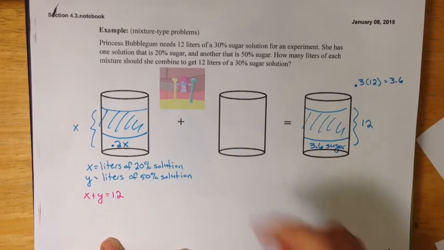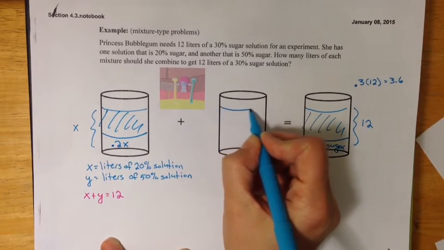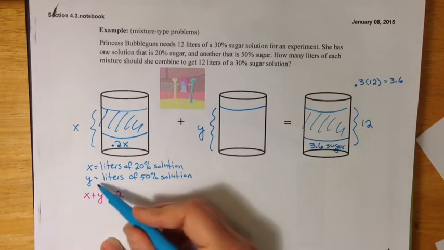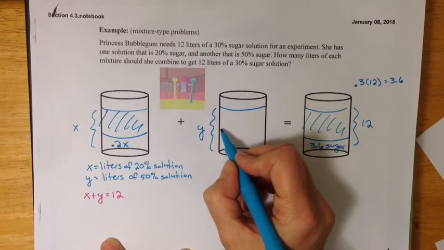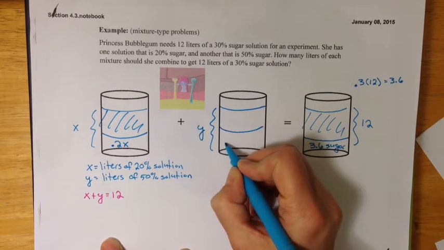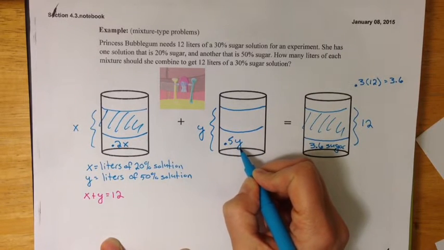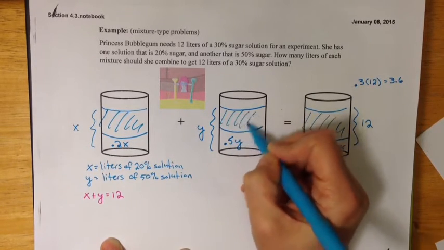With my 50% solution, though, however much I mix together of it is y, since that's how I defined it, and half of it, 50%, will actually be sugar. So this will be 0.5 times y, 50% of the number of liters, and the rest of it is filler.